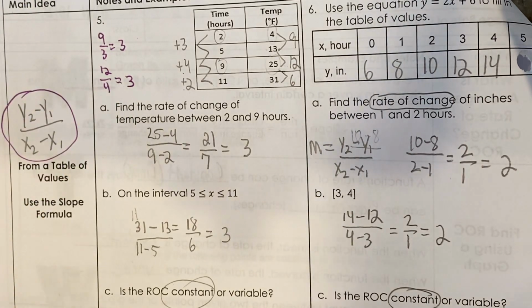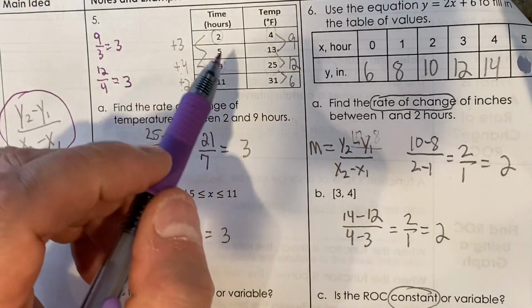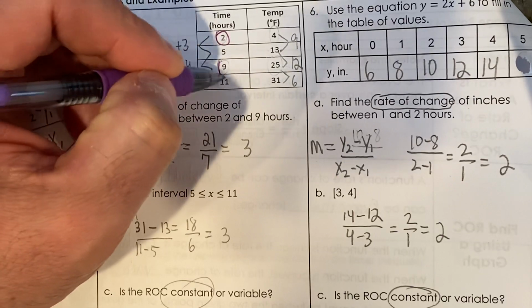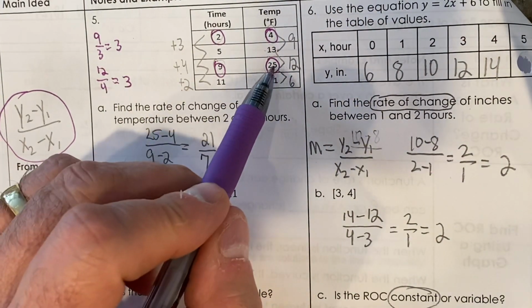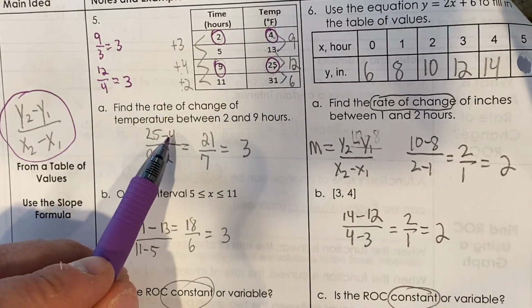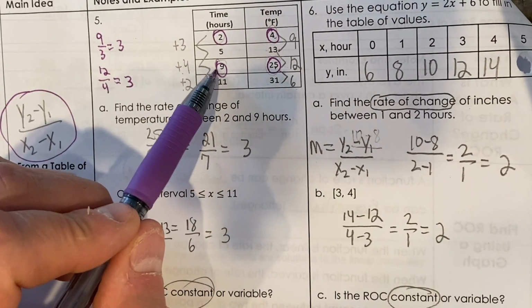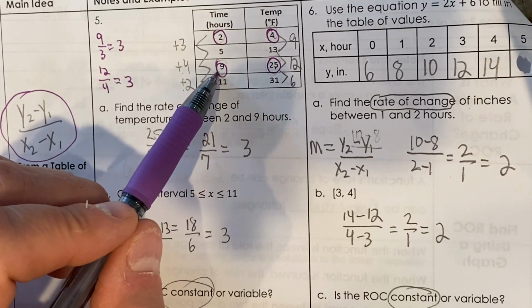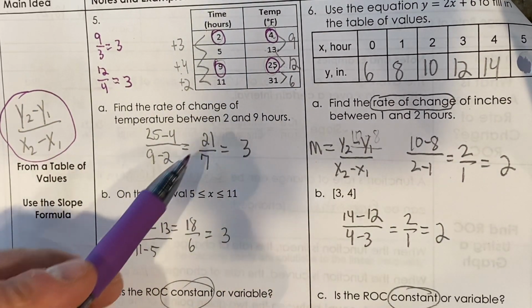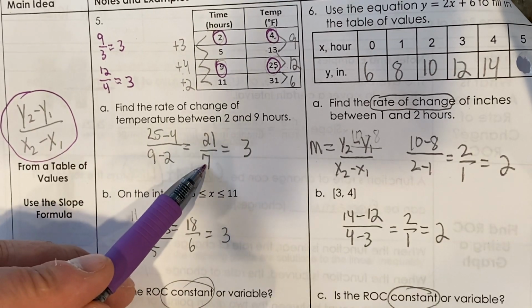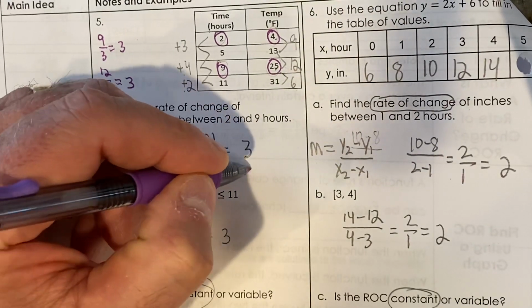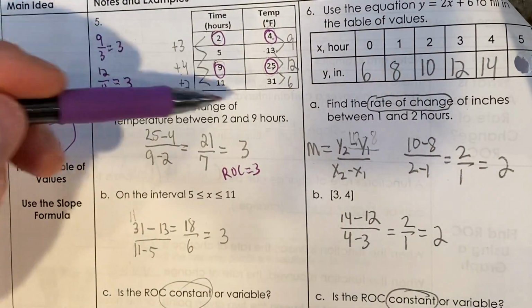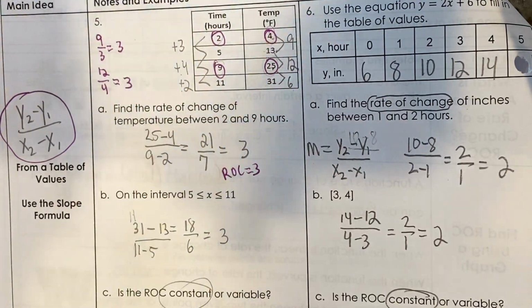So here they say find the rate of change of the temperature between 2 and 9 hours. So between 2 and 9, notice there's the 2, there's the 9. If I take the 25 minus the 4, that's the second y minus the first y, over top of the second x minus the first x. 9 minus 2 is 7. So 25 minus 4 is 21 over 7. 21 over 7 equals 3. That's the rate of change. See, I almost think my way is even a little bit easier.